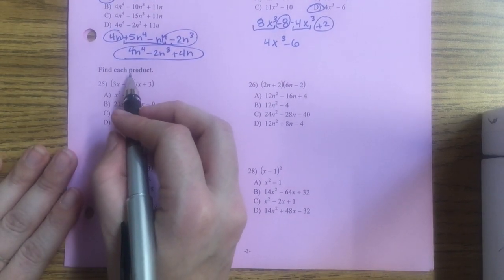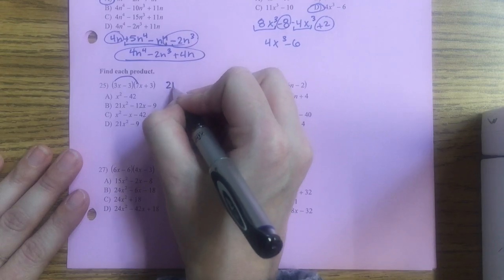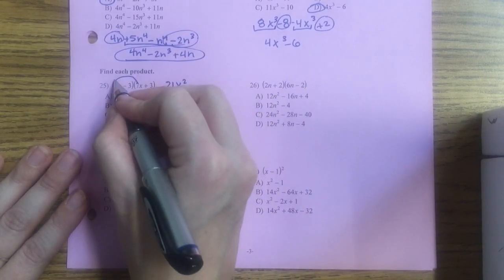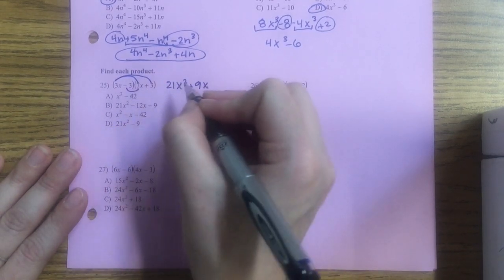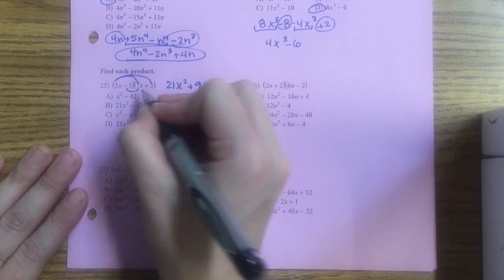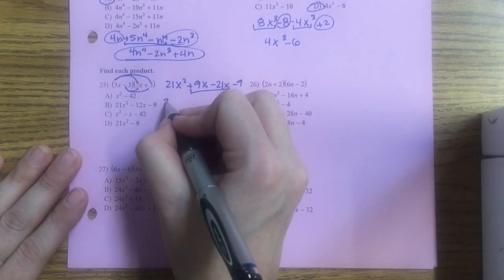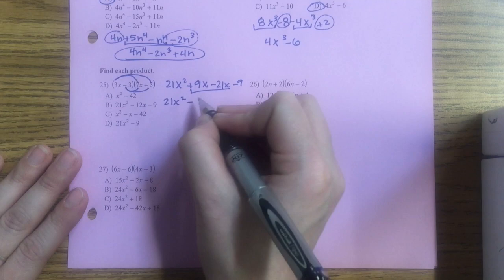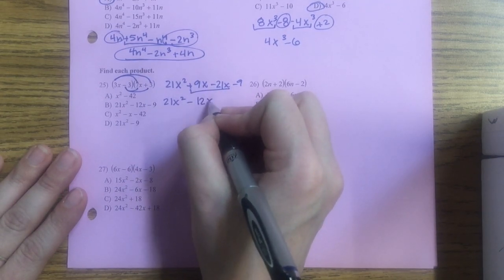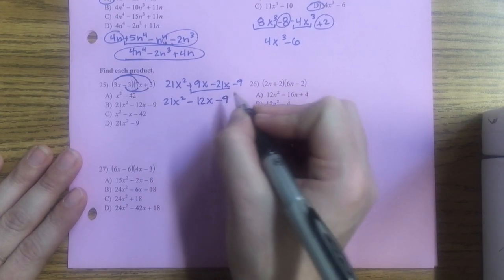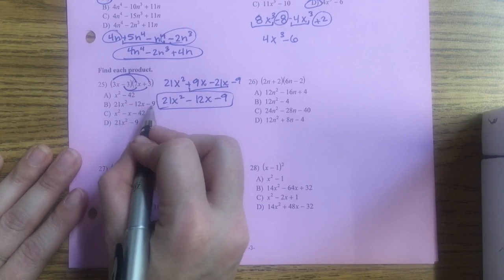Find each product. Product means we will be multiplying. 3 times 7 is 21 with x squared. 3 times 3 is a positive 9 with 1x, minus 21x minus 9. Combine your two middle terms. 21x minus 12x minus 9.